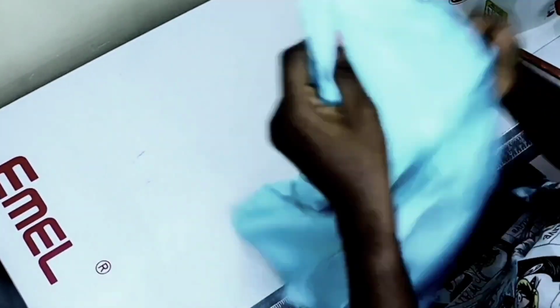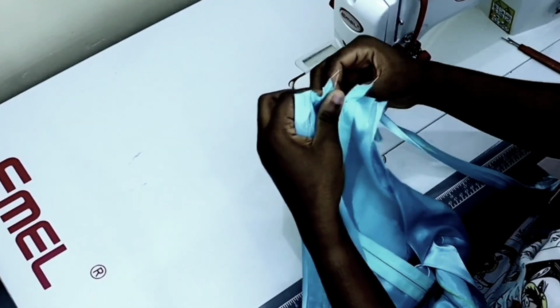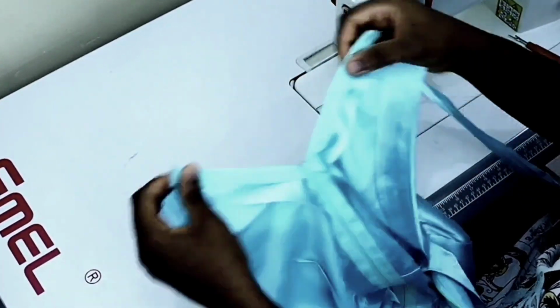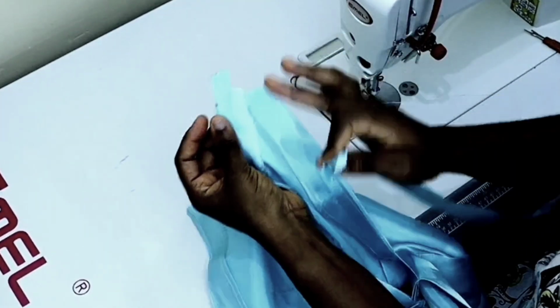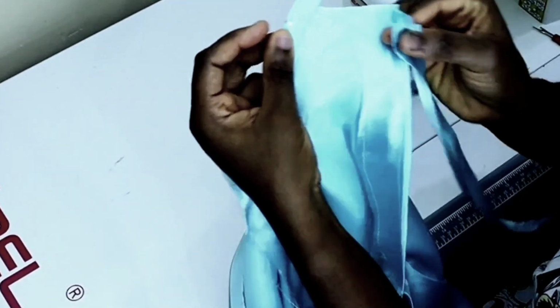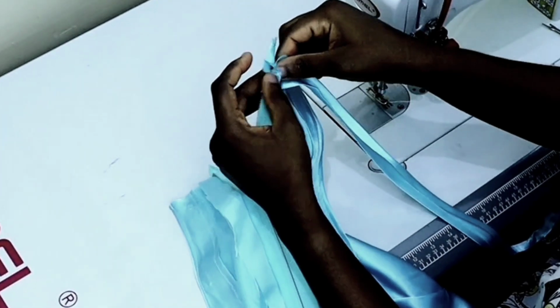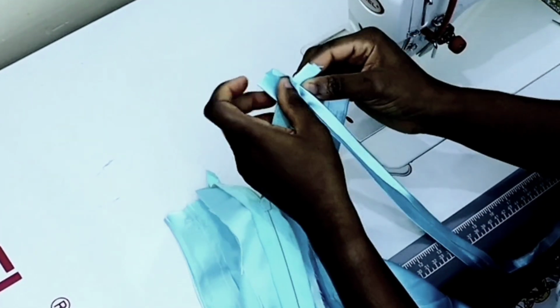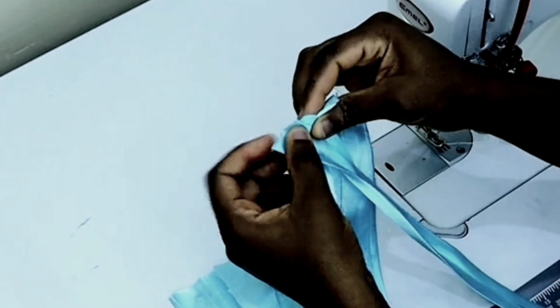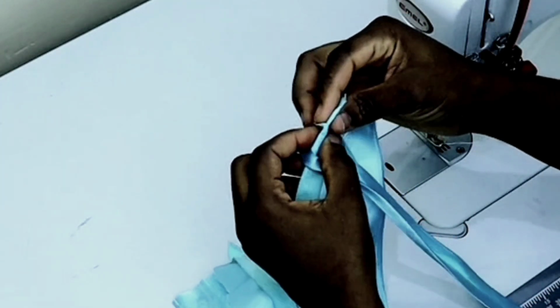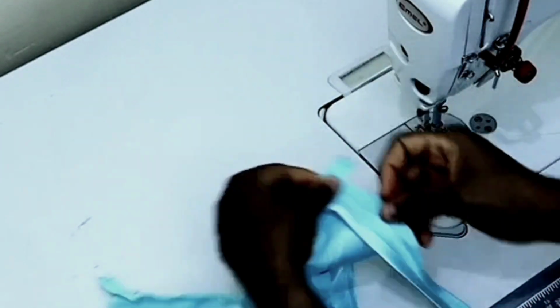All right, so we are going to be starting the bias from the back. So you open your zipper and then you place the bias on the wrong side of the dress. This is the wrong side and this is the zip allowance part. So place it on top of the zip allowance, on top of the zipper, and then use 1/2 inch to wrap it the way I'm showing you.